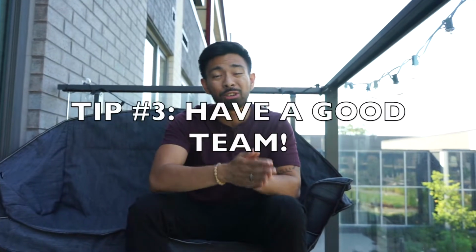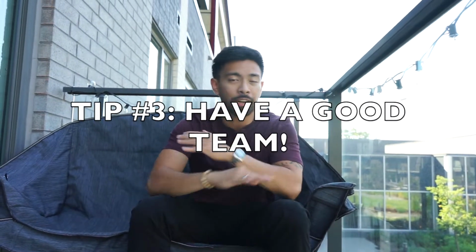Now, the third tip for systems for your renovations is that you need to also have a good team. You can have all the systems, all the checklists, all the processes in place. However, if your team sucks and they don't understand what you're doing, if you're doing a BRRR, if you're doing a flip, if you're just renovating a bit for a buy and hold, if they're not on the same page, they will not be able to follow the systems in the correct fashion so that you can actually make a profit.